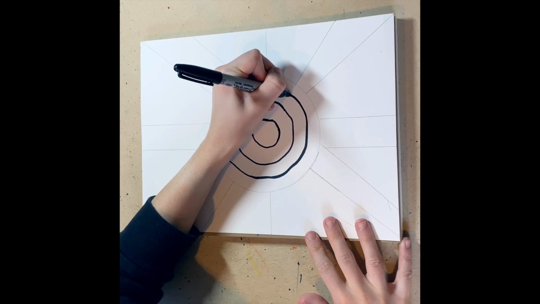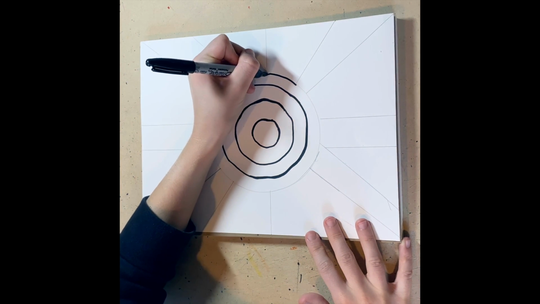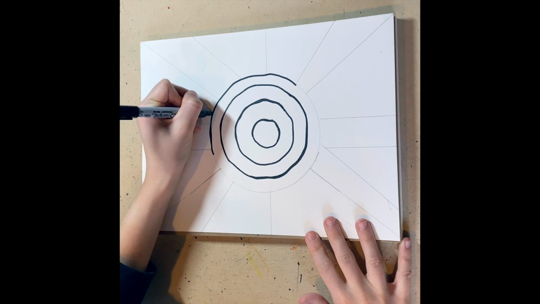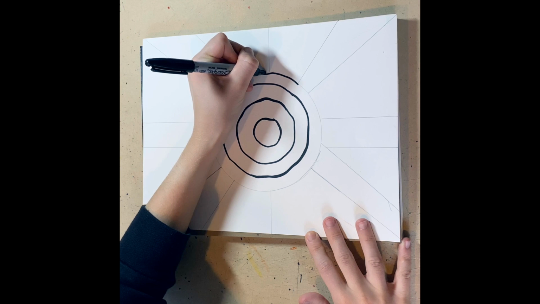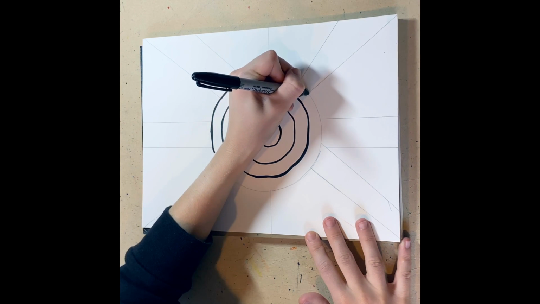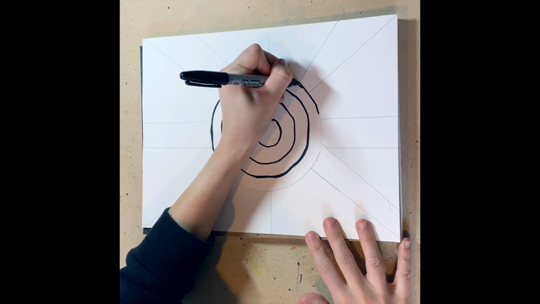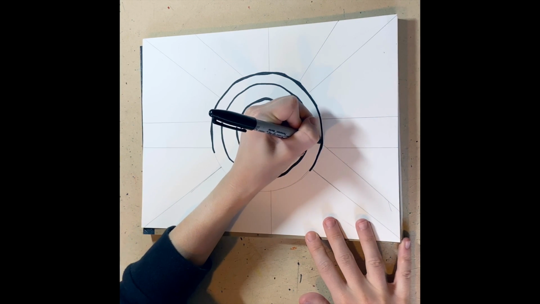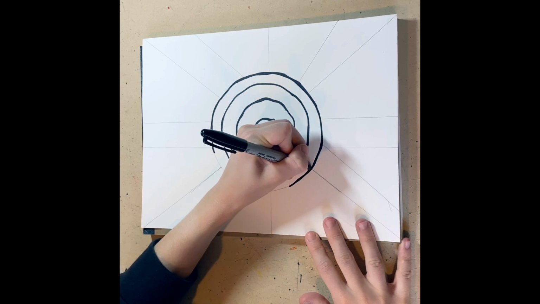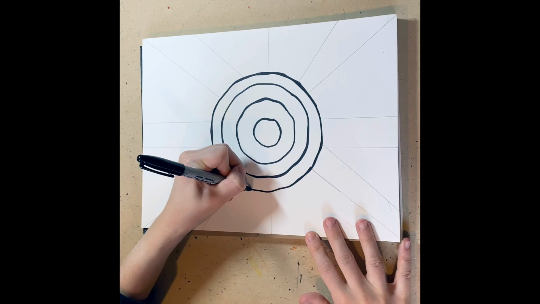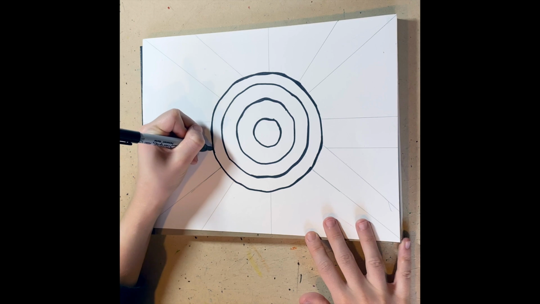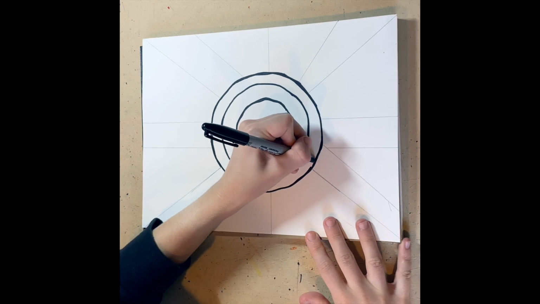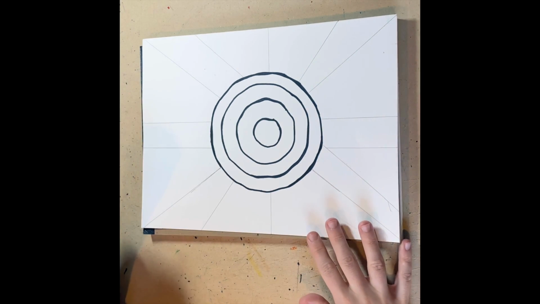Okay. Go back and forth. And you could do this with the color pencil or crayon as well. If you don't have black, you can use purple, a darker blue, gray, brown, any dark color that you have.